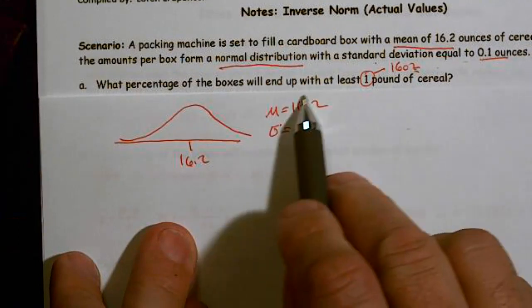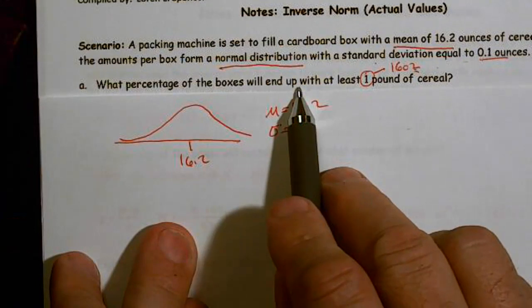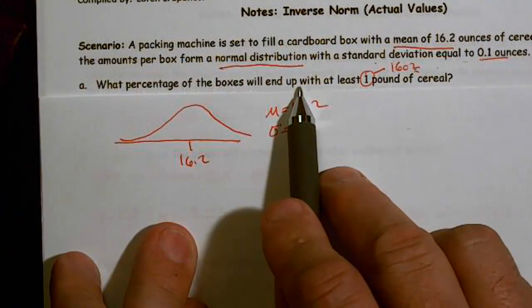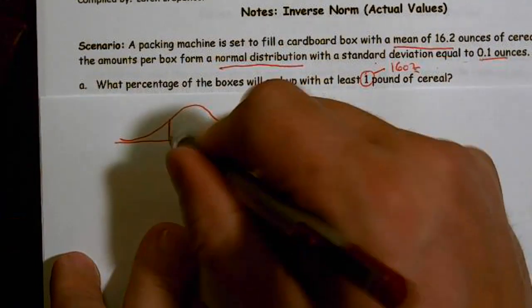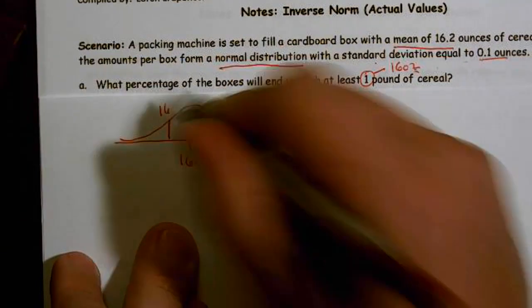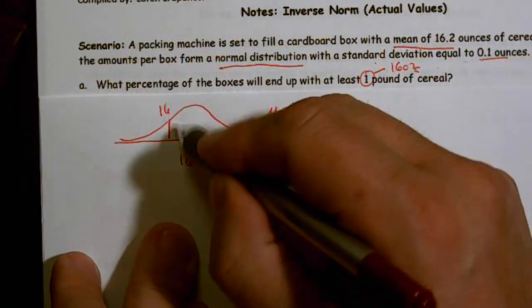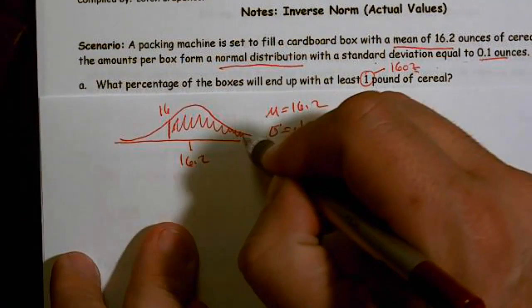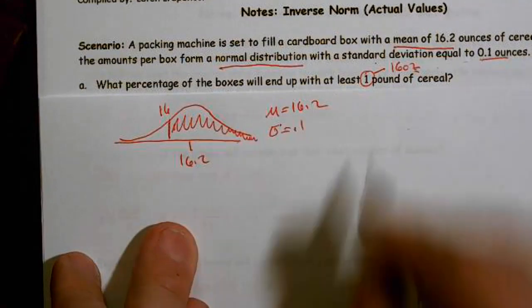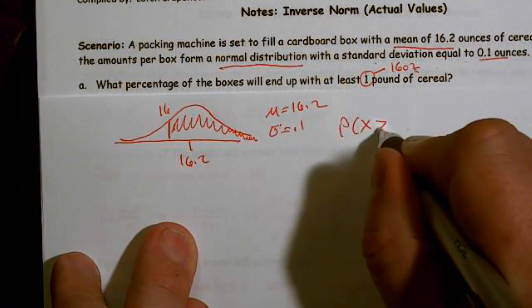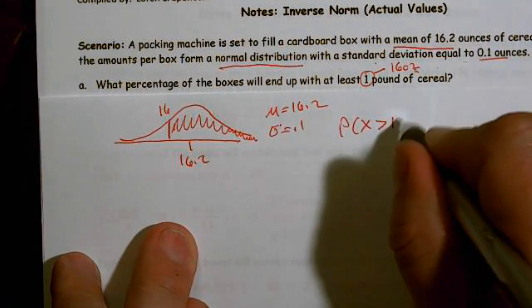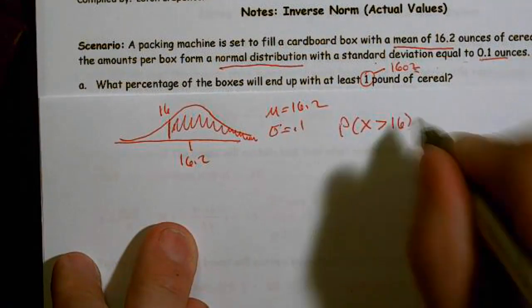And they want to know what percentage of the boxes will end up with at least 1 pound. So at least 1 pound means right here, this is 16, and I'm shading up. Now I need the probability that X is greater than 16.